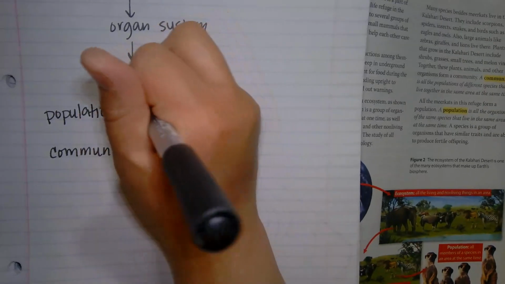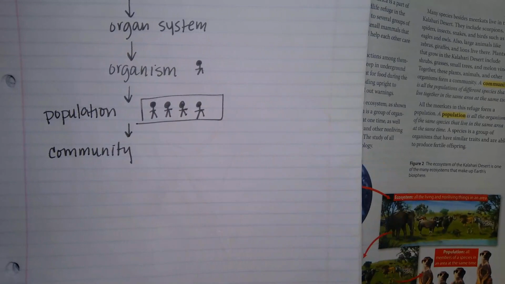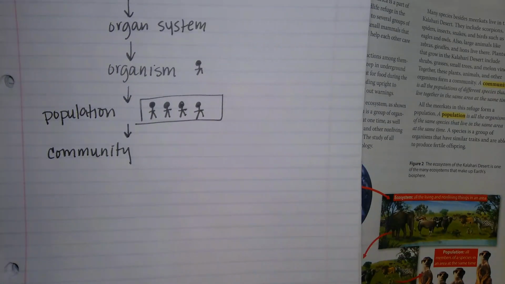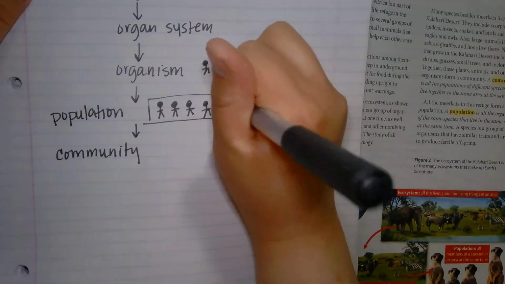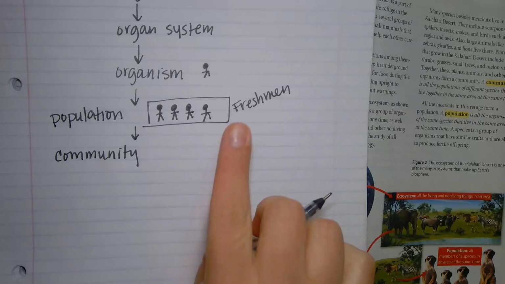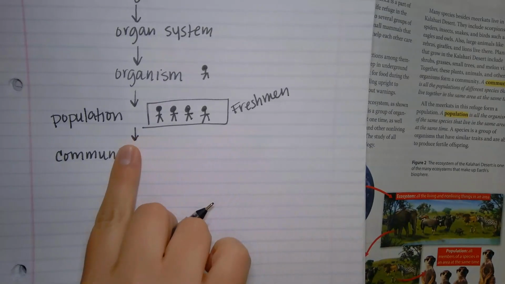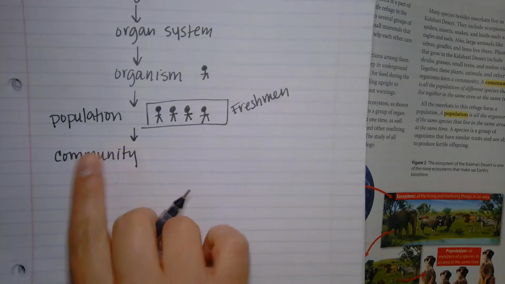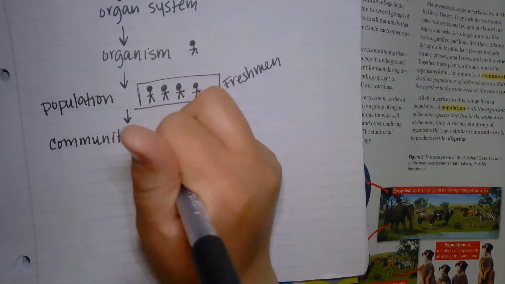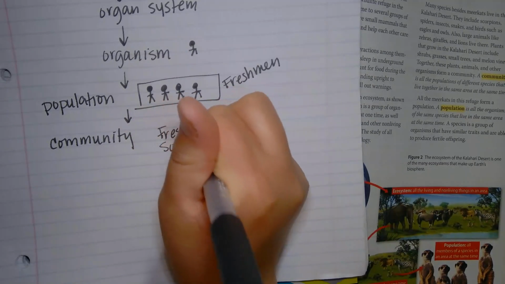You need to think of this like a population, like high school, okay? So in high school, there's 4 different levels of kids that attend, okay? So we're going to say that these are freshmen because hopefully you will be freshmen next year, okay? So this is the group of freshmen. The community within the high school includes everyone. So this includes the freshmen. This includes the sophomores.